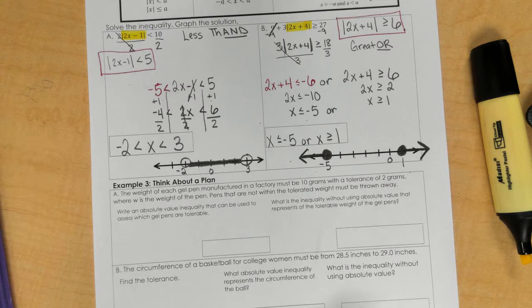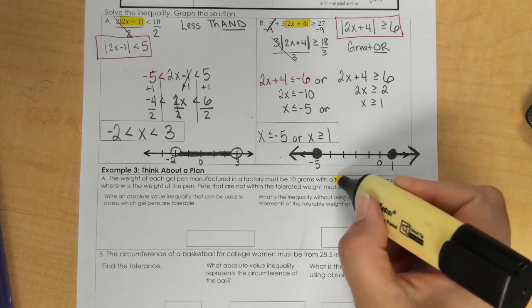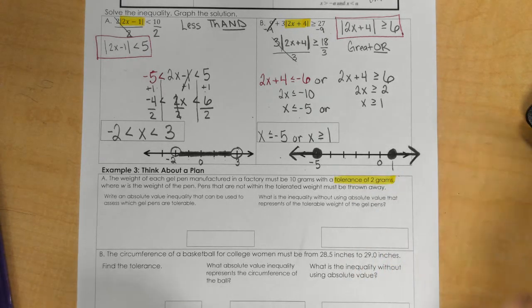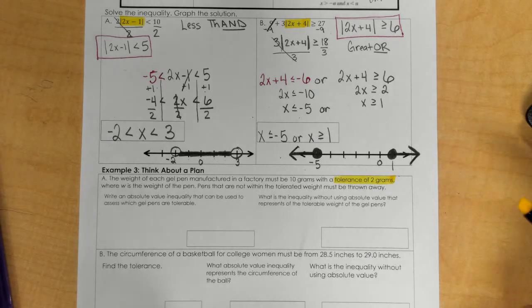Okay, the last part, we have a couple story problems to go over. So the weight of each gel pen manufactured in a factory must be 10 grams with a tolerance of 2 grams. One thing that you want to keep in mind is that you want to find the tolerance. So sometimes the problem will give it to you, which is great, and sometimes it won't. So in this problem, it gives it to you. Down here, we're going to actually learn how to find the tolerance.